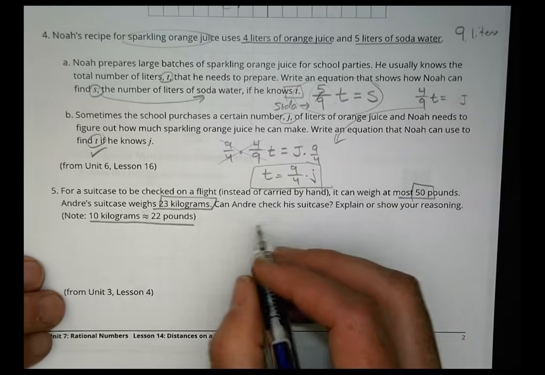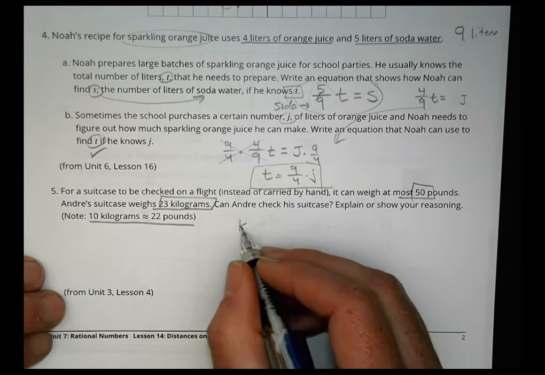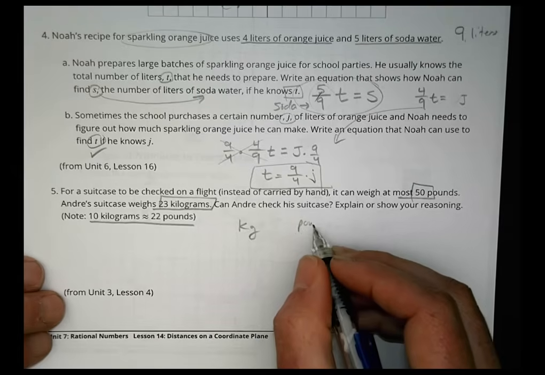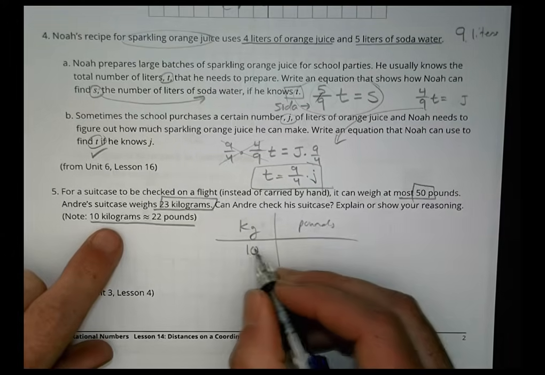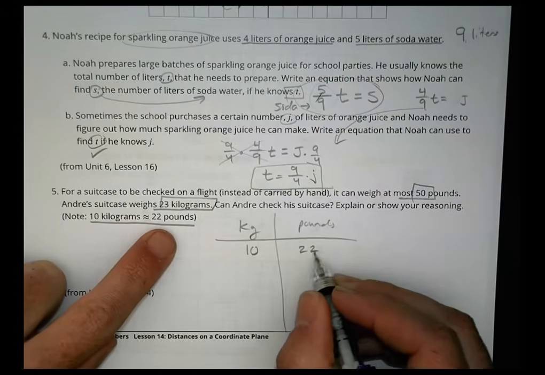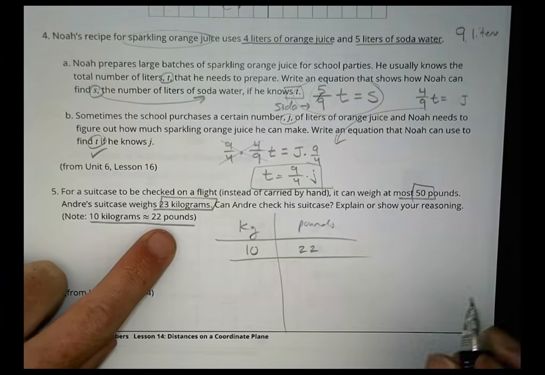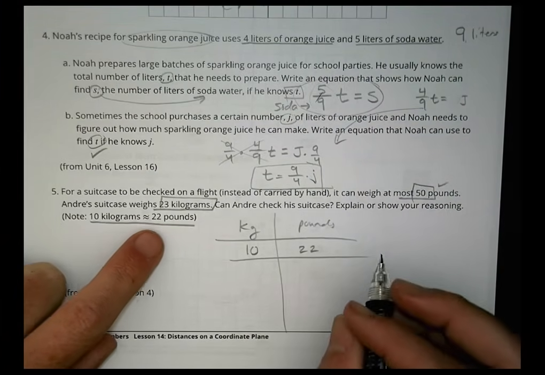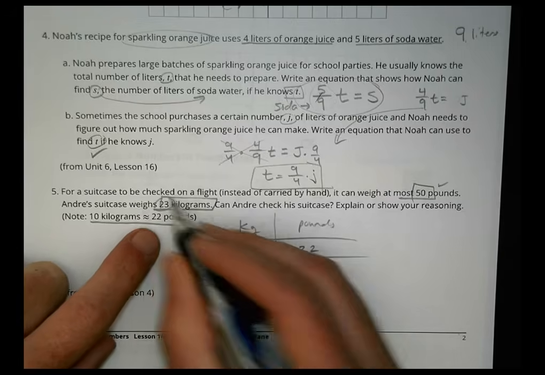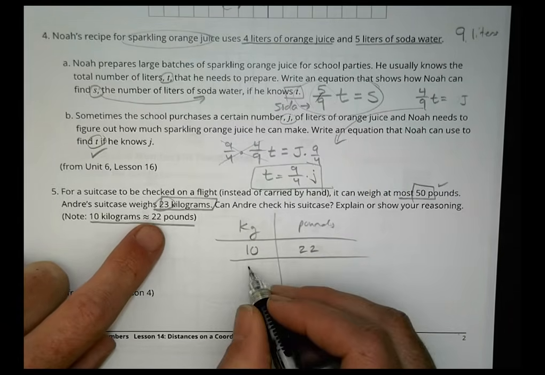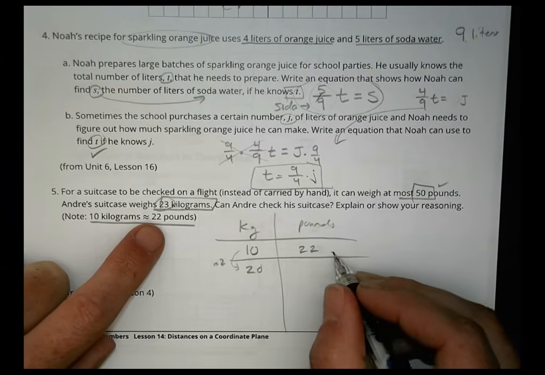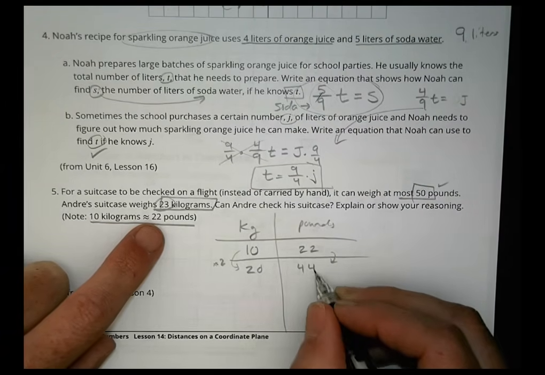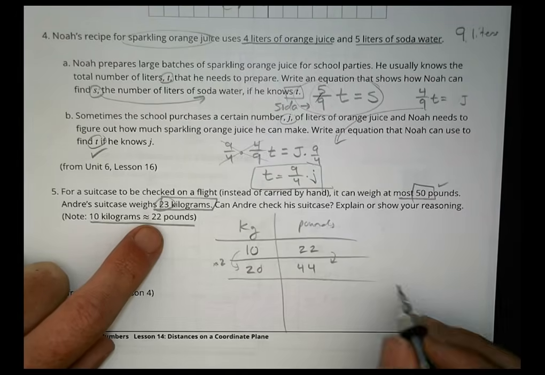So let's do this. Let's do kilograms, let's do pounds, and let's do a table. We know that 10 kilograms is the same as 22 pounds. All right? Okay, that's awesome news. Cool. So let's see. His is 23. We don't have 23 here. So that means if we double it, if we do 20 kilograms times 2, that becomes how many pounds? 44. All right, so now we're at 20. How do we get to 3?